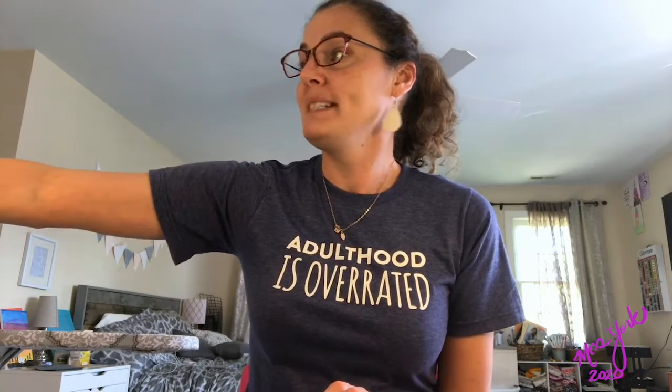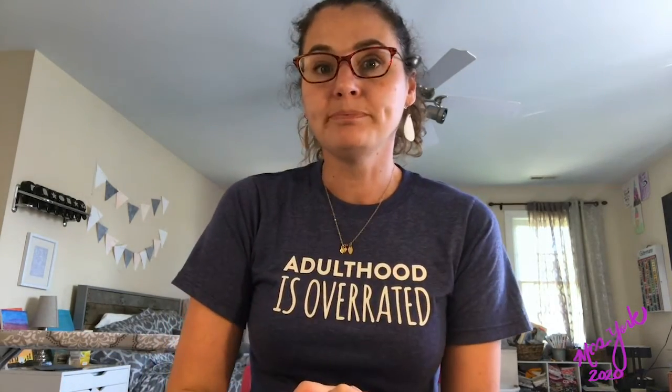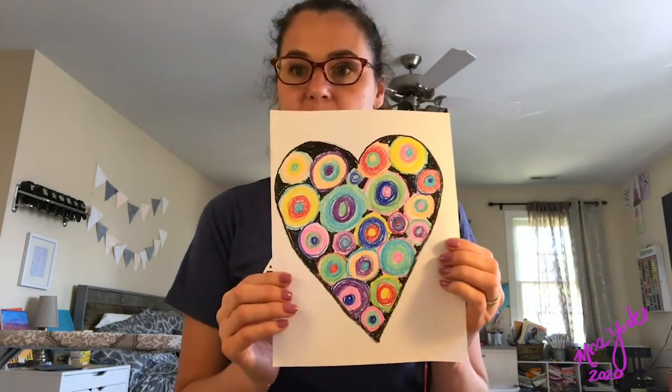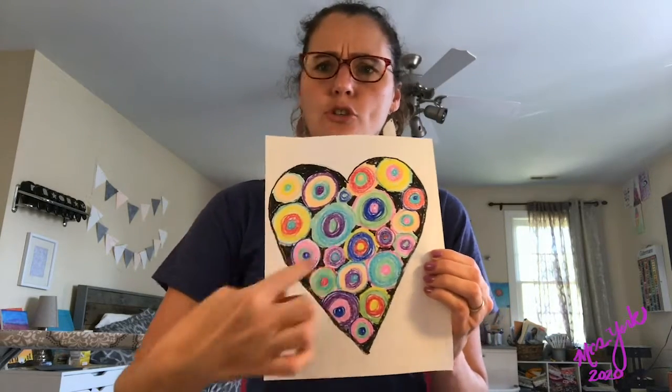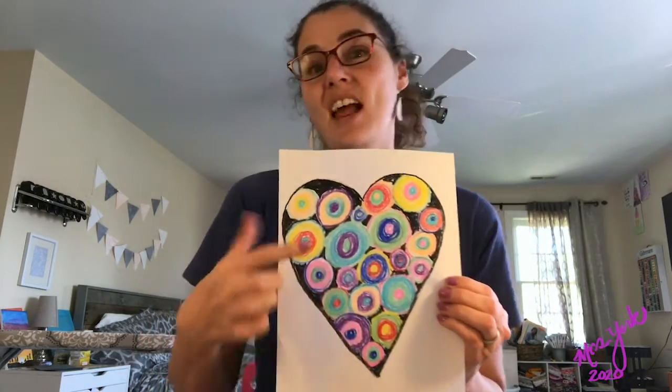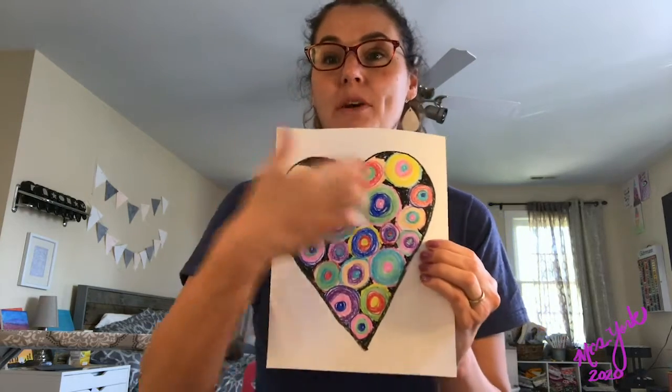Okay, so now that you've seen some of Kandinsky's artwork, I'm going to show you the sample project that we're going to be doing. This might be something that you could give to someone. We're going to be making two shapes. We're going to be focusing on a circle and a heart. So here's our sample. You might have seen in Kandinsky's artwork, he had circles within circles within circles, and that's what we're going to practice with this project.